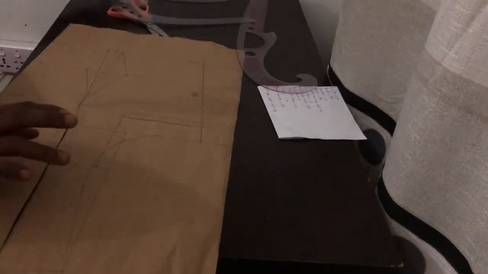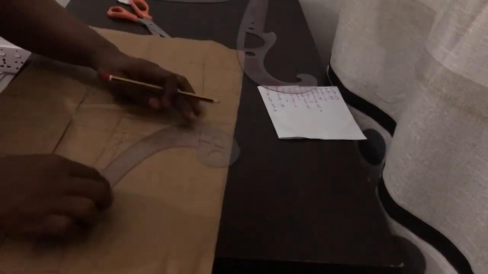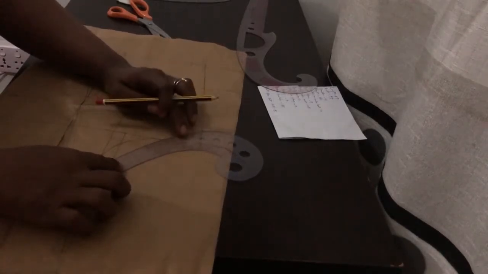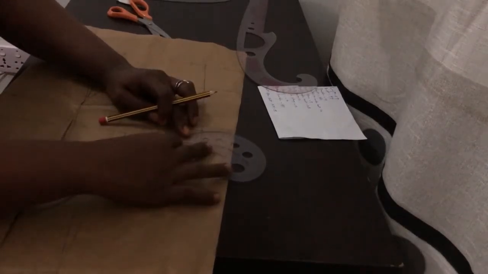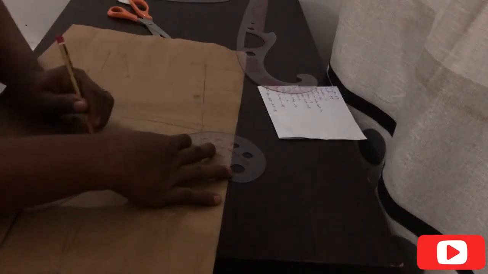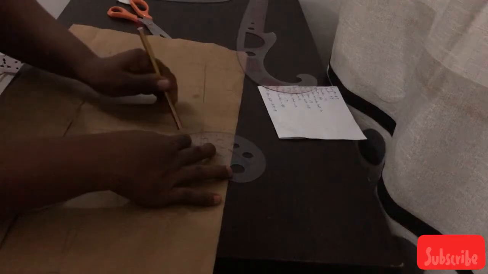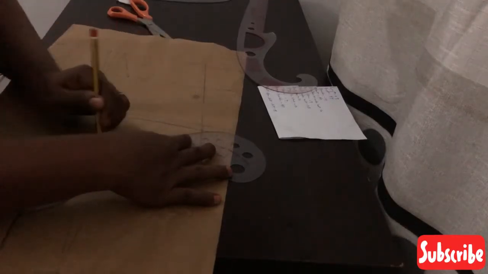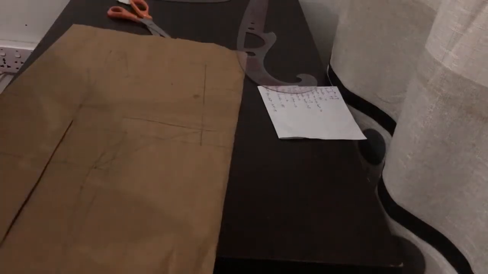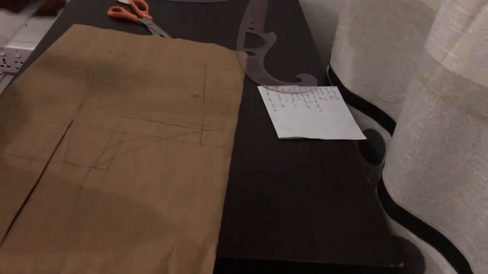So now you connect with your curve ruler, your French curve. You don't need to make this place too curvy, so it will not be revealing our bust. So you can see it's not too curvy.